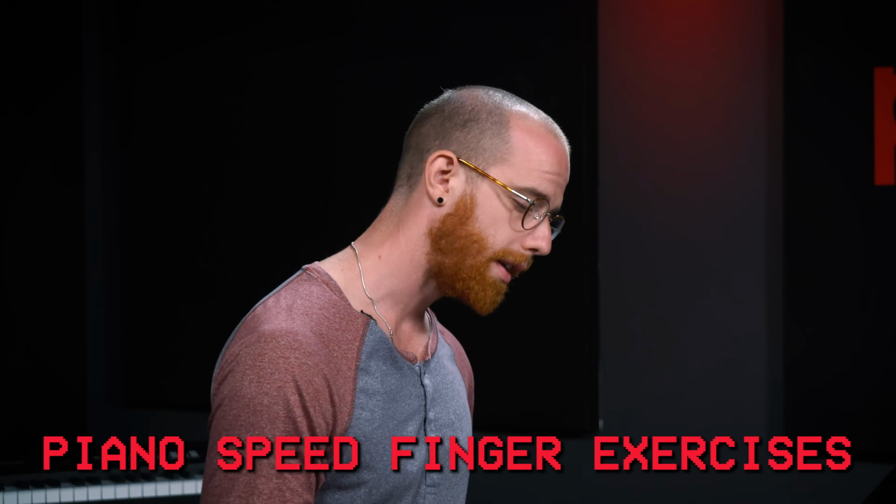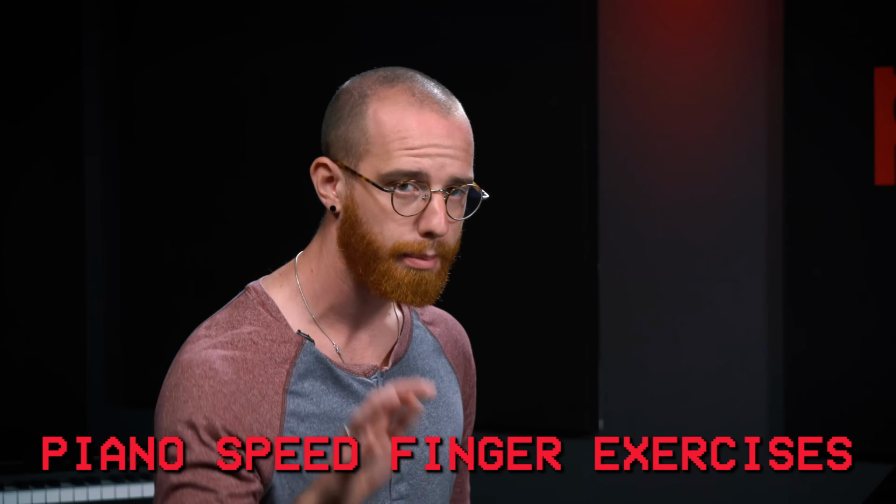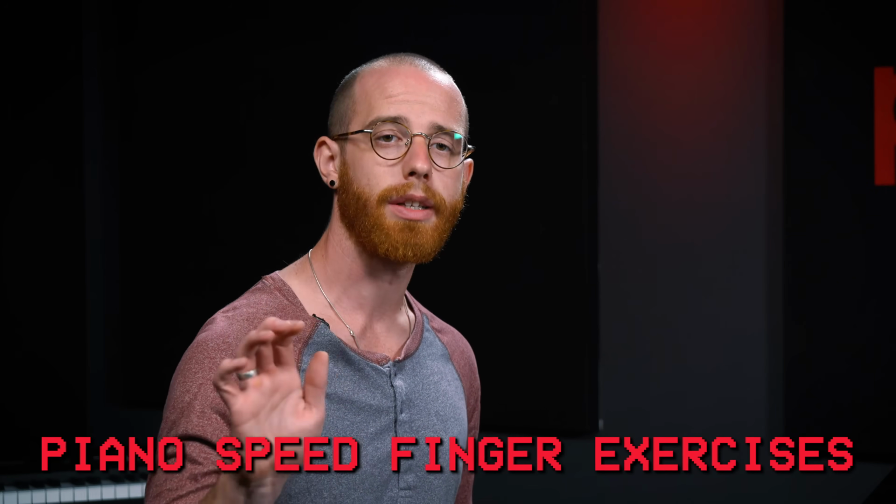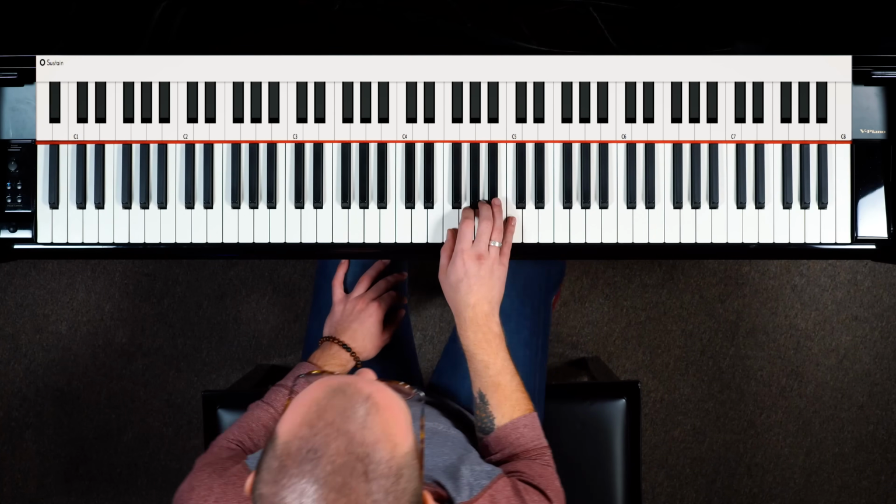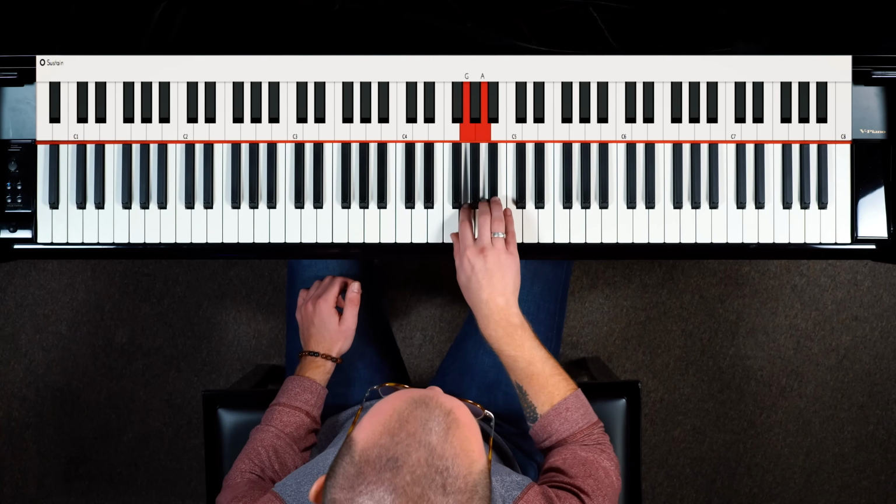Let's check it out. The second exercise we wanna look at is something that's going to help build the thumb tuck. And the thumb tuck is a big sticking point for people who want to play fast. So we're going to just play the F major scale up 1 octave.